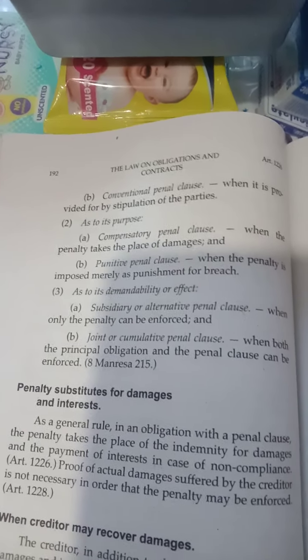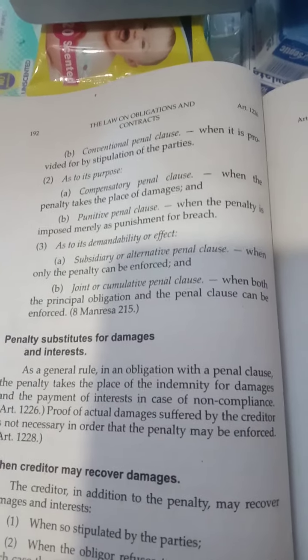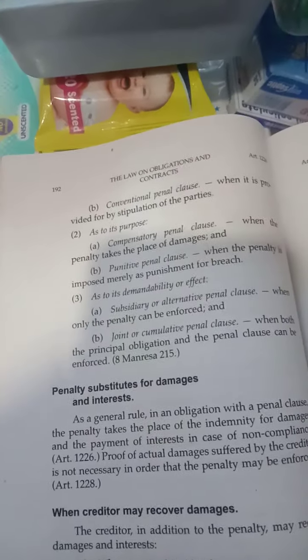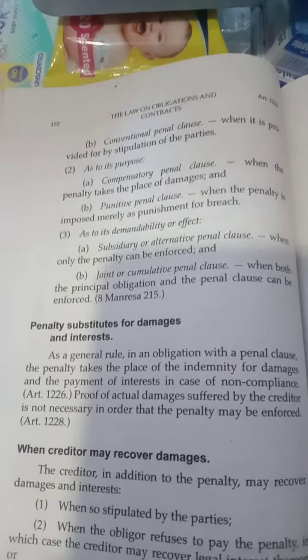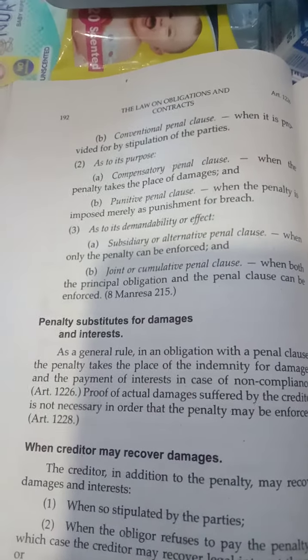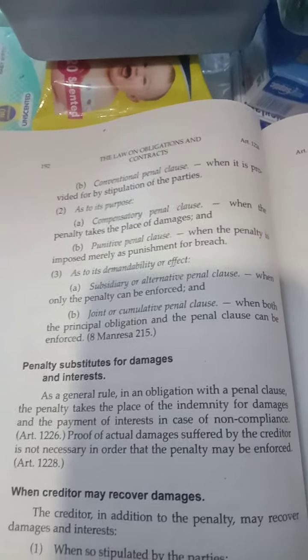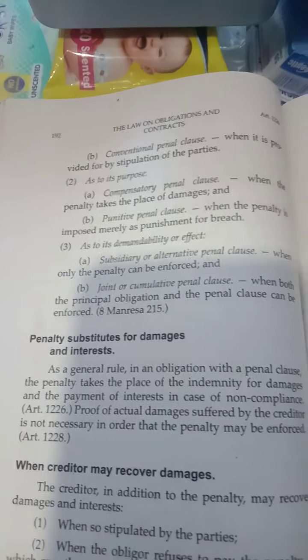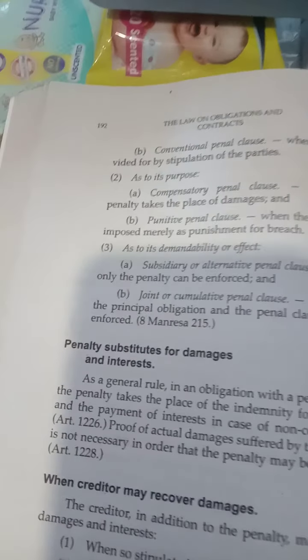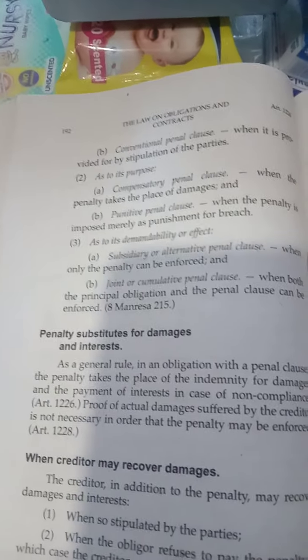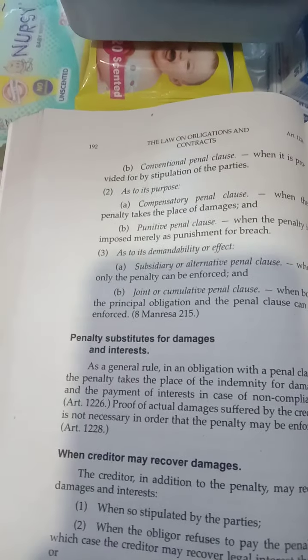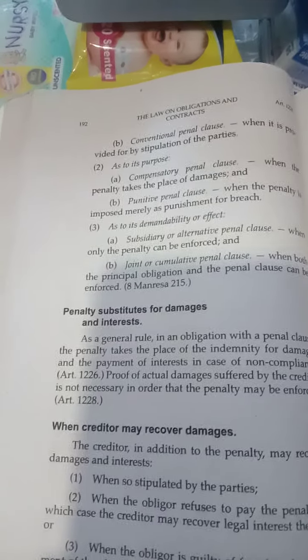As to demandability or effect, meron tayong subsidiary or alternative penal clause. That means pwedeng hindi siya i-enforce; only the penalty is the only one that's enforced. Tapos, joint or cumulative, where both the principal obligation and the penalty can be enforced. Kasi, if you're asking for the joint and cumulative penal clause, that means you are asking that the obligation be performed and the penal clause also be performed. Pero ang karamihan nating nakikitang penal clauses ay yung letter A, number 3, subsidiary or alternative penal clauses.